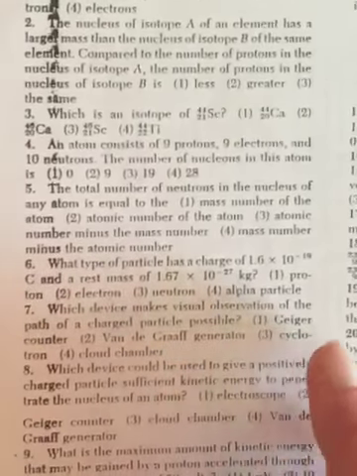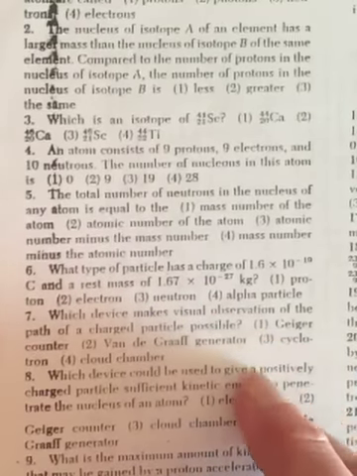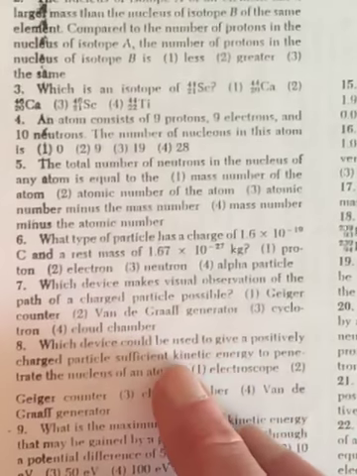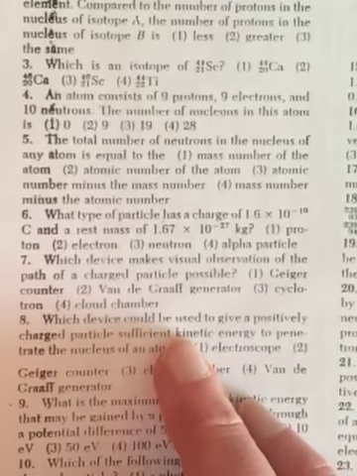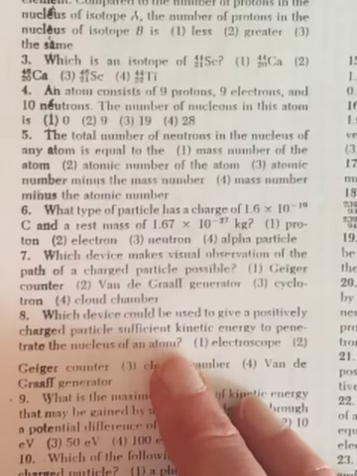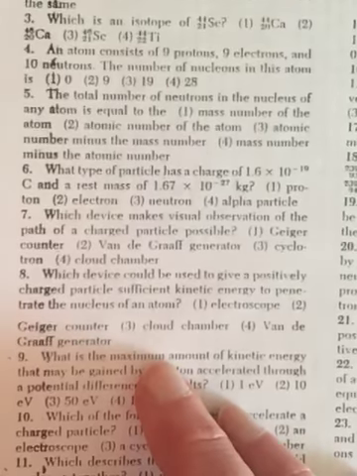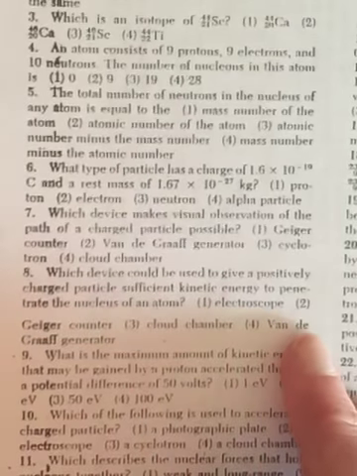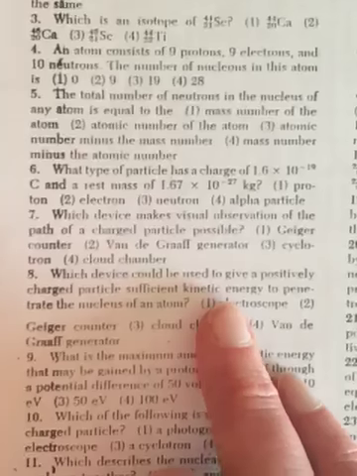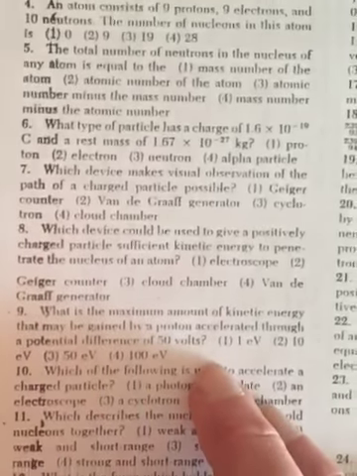Same with the Van de Graaff generator, and these are particle accelerators, and you want a detector. Which device could be used to give a positively charged particle sufficient kinetic energy to penetrate the nucleus of an atom? It has to be a particle accelerator, so it's going to be the Van de Graaff generator, because an electroscope is not a particle accelerator and the other two are detectors.